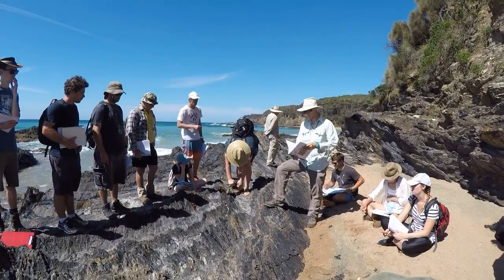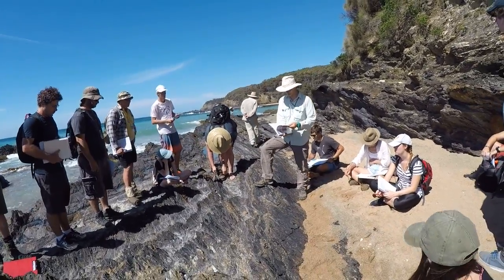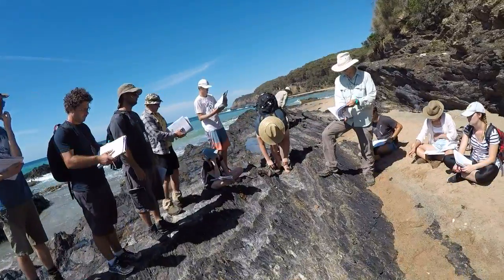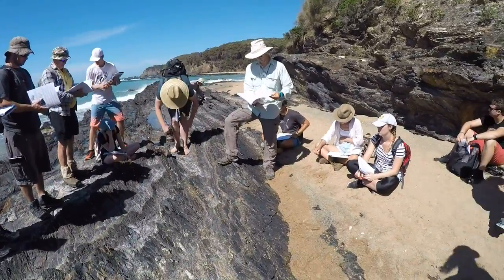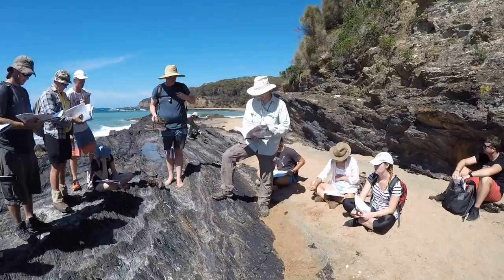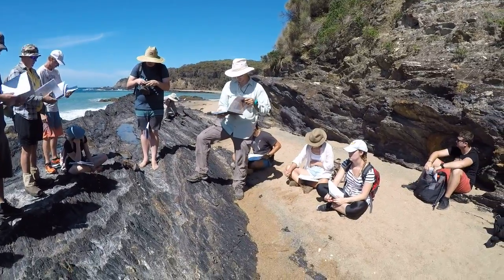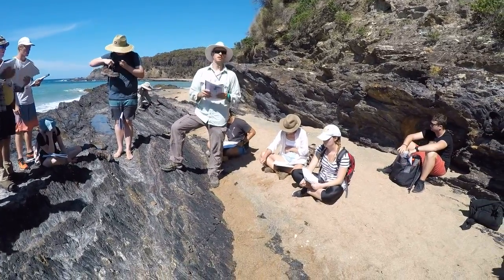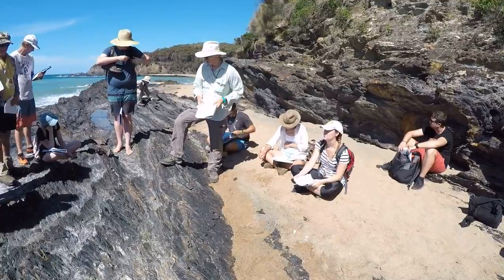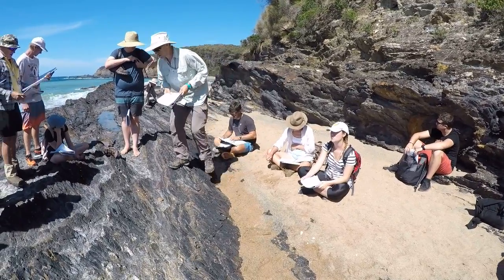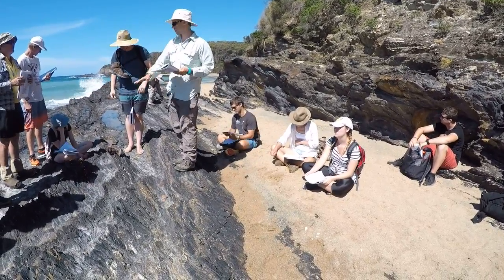Okay, so now I'm going to go back to what is the task that you have to do. What page is that? 26. You have to sketch this outcrop. So here we want to sketch the rock platform.